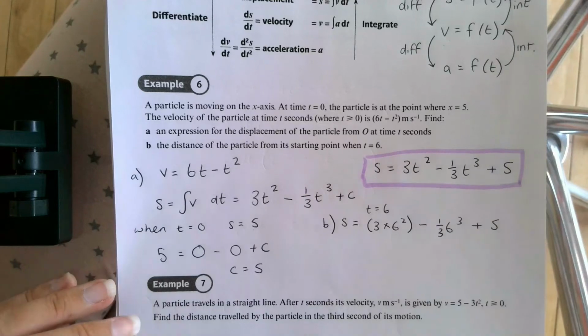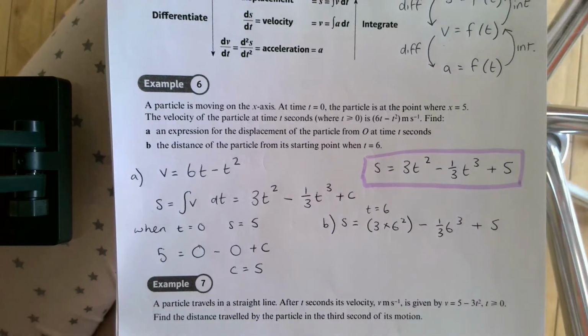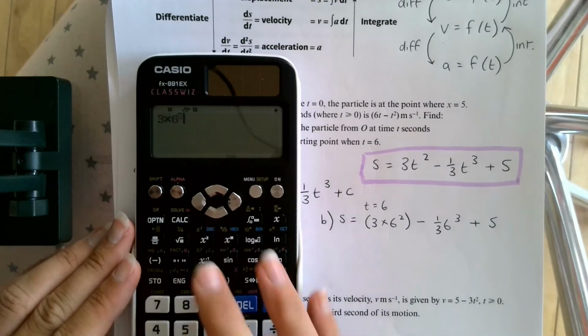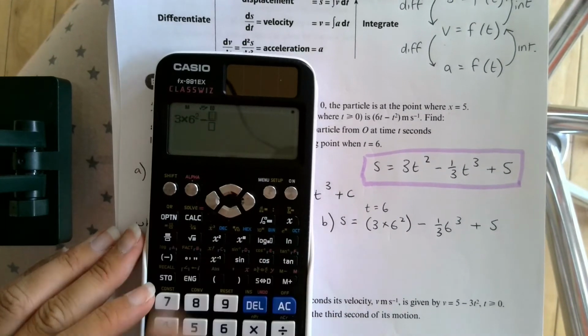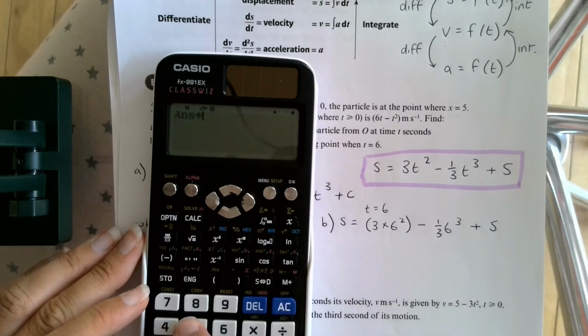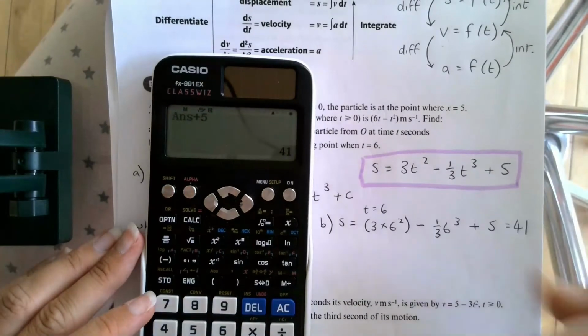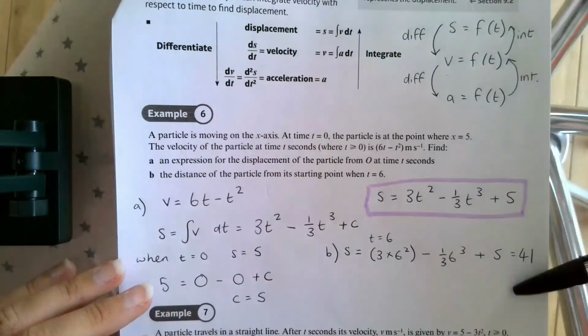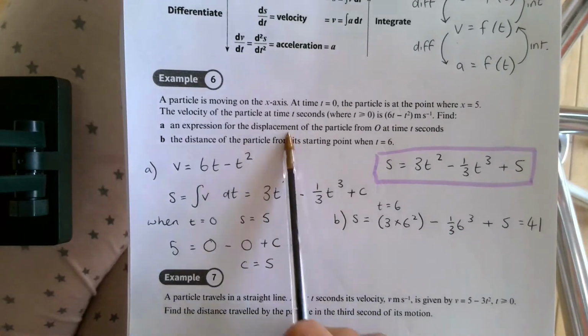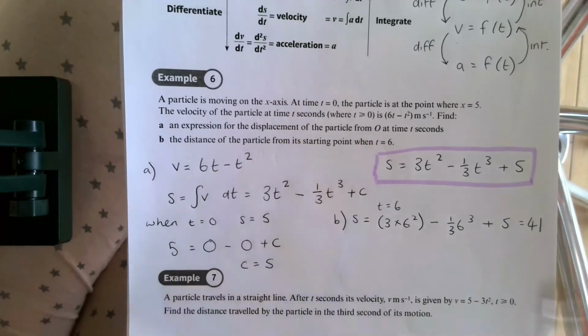So let me put that in. 3 times 6 squared minus one third 6 cubed plus 5 is equal to 41. So the displacement of the particle from O is 41.